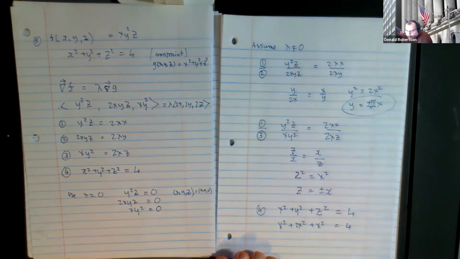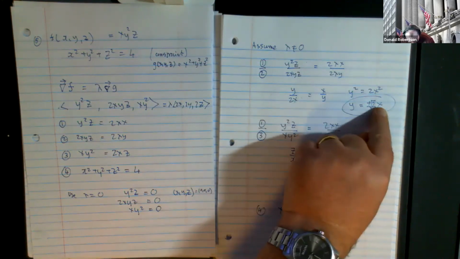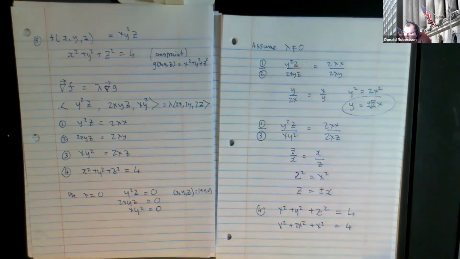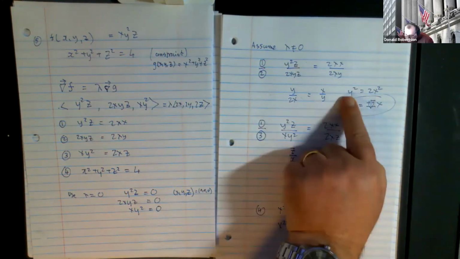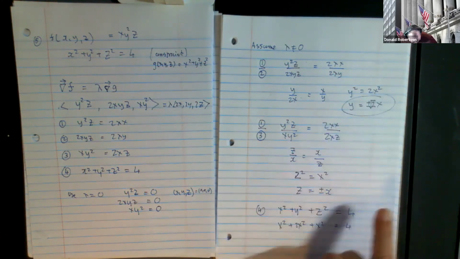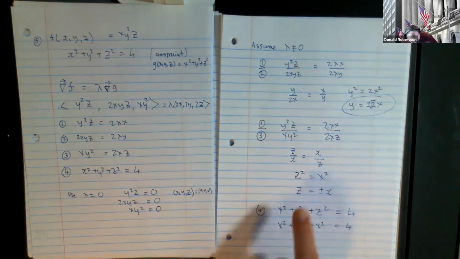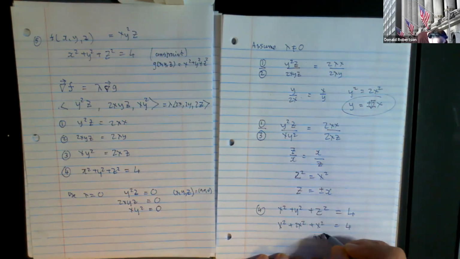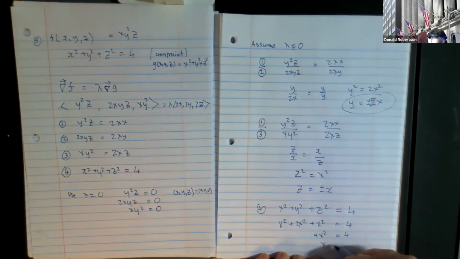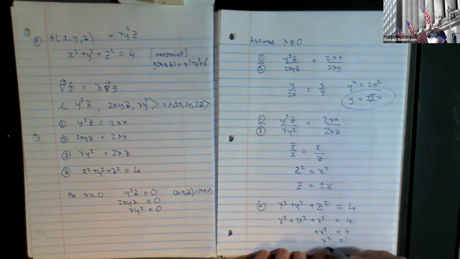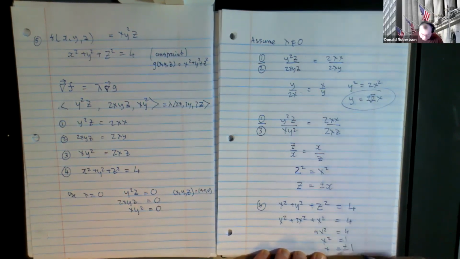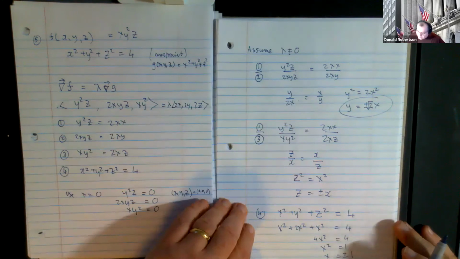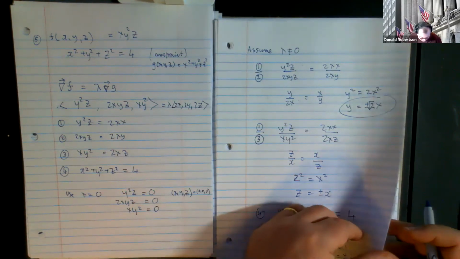Are you happy about how I just saved some working by not using this version, but using the one above it? Right, that y squared can be replaced by 2x squared, and that z squared can be replaced by x squared. Now, you add these together, you get 4x squared. And doesn't that get you x equals plus or minus 1? Agreed?